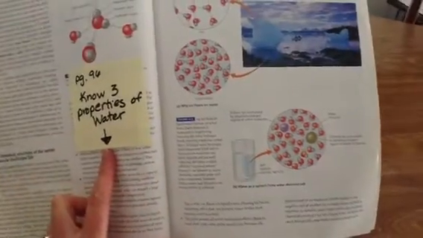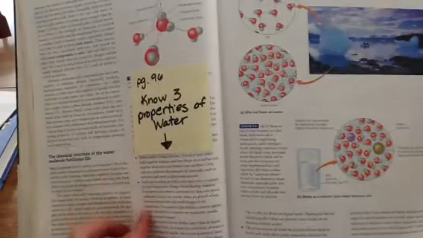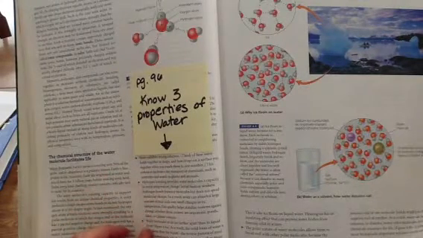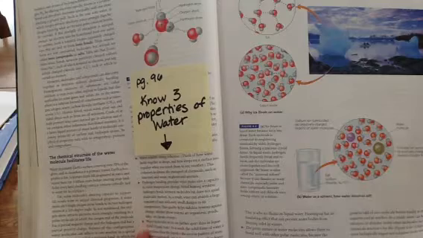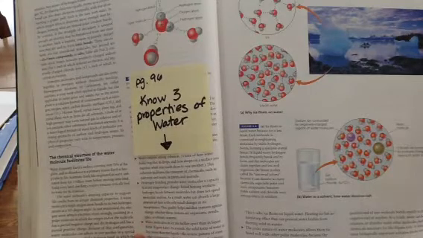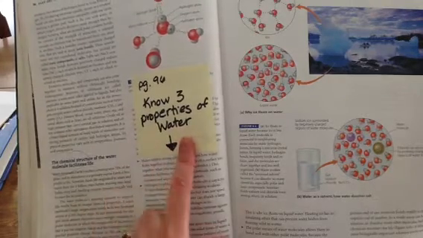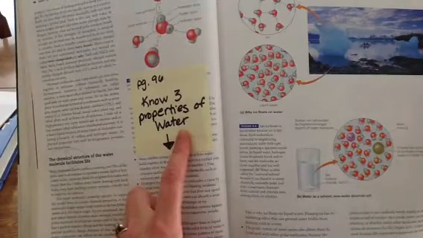On page 96, make sure you know the three properties of water here, the hydrogen bond and the cohesion and the water molecules. Make sure you know those. That is a review from not only biology but also chemistry as well.